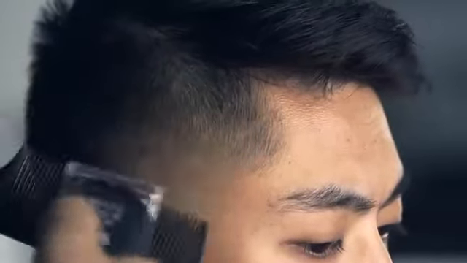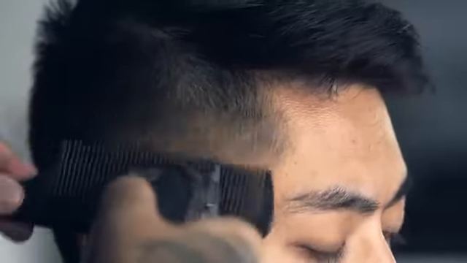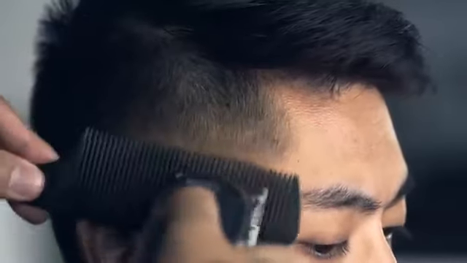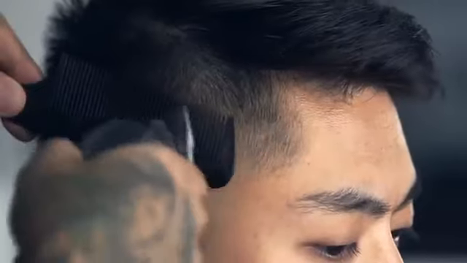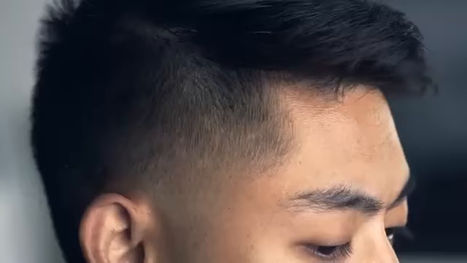It's very confusing to do clip over comb, but this is the most crucial part in the whole haircut. Next to the fade, make sure you don't leave any line. This clip over comb part is very, very important. Just be sure you guys master that.